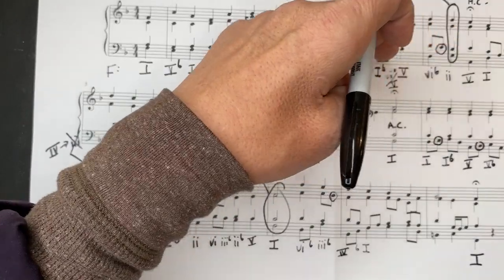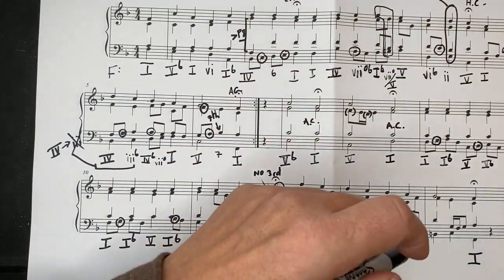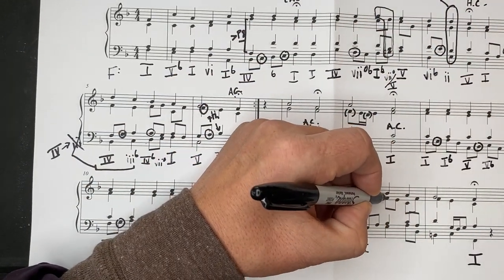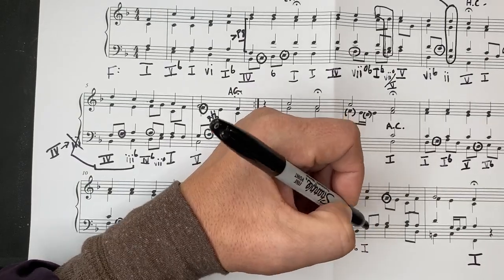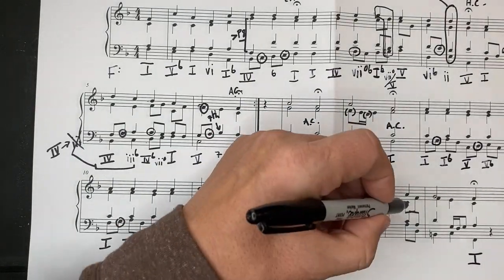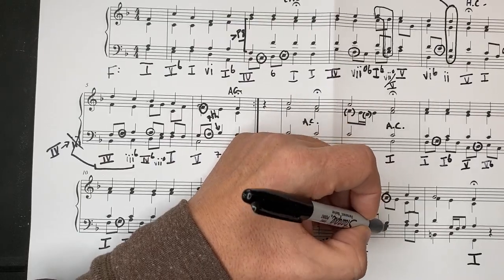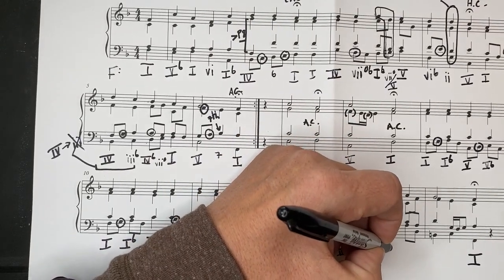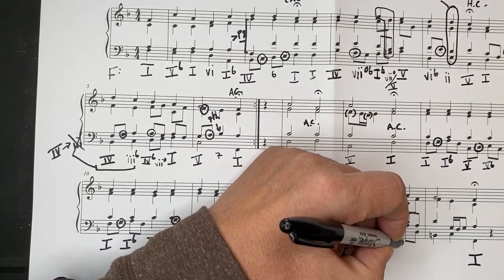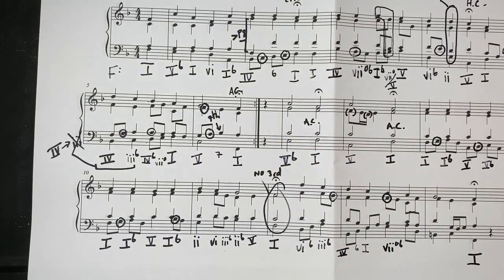Which we've seen in other places, right? This is clearly a suspension right there, right? So E, G, B flat. This is my 7 chord. In truth, you could say it's both, but I don't know. It seems like it's a non-chord tone gambit that I'm familiar with.